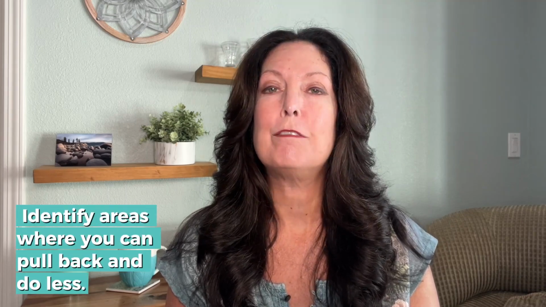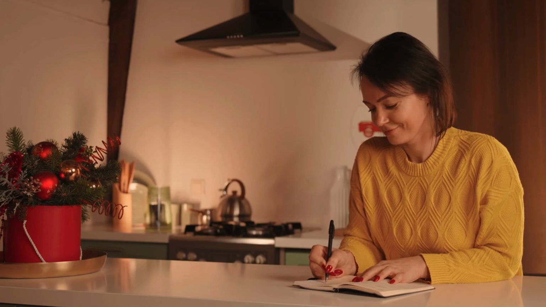I want you to identify areas where you can pull back and do less for them. For instance, do you want to give them less financial support? Do you want to walk away before they mistreat you? Do you want to not be their childcare anymore? What are some things you want to start doing less of? Again, it doesn't mean you're going to say no completely and stop helping them, because I know, especially if you're codependent like me, you really have a big heart and you want to help your adult children. But we need to see how helping them may be actually hurting them.